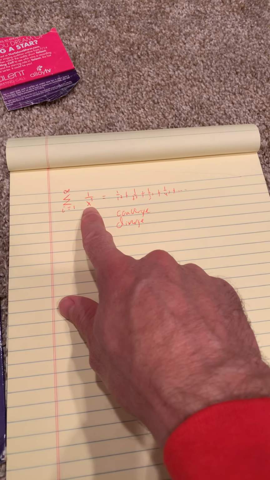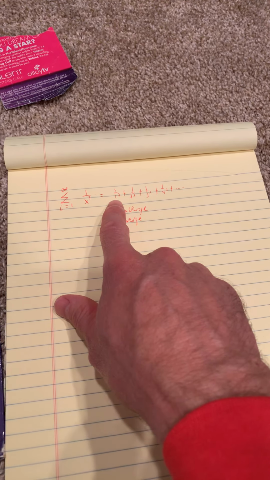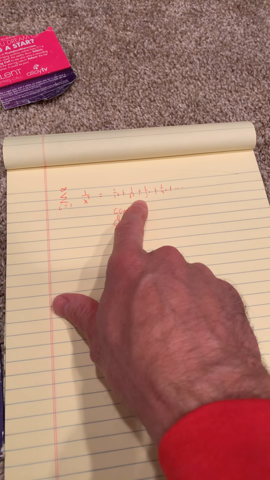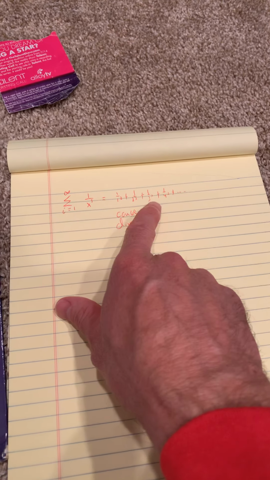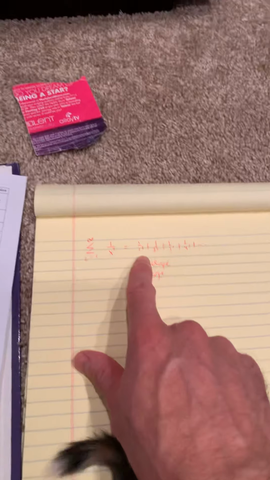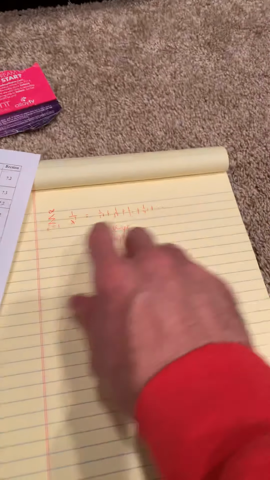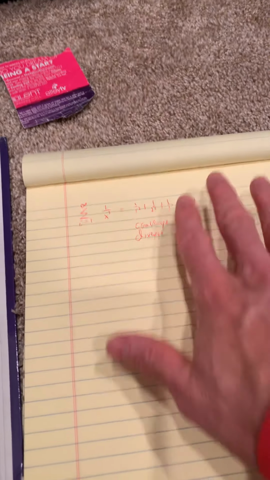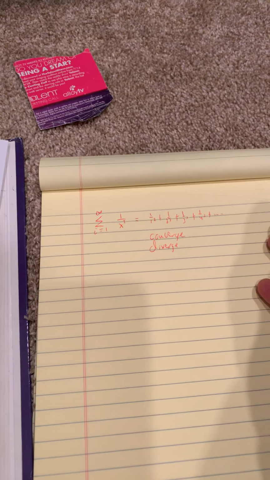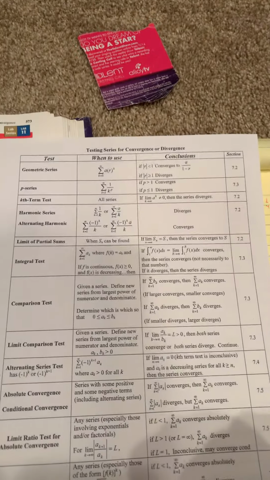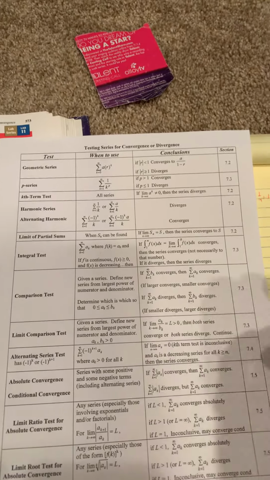So you'd plug in 1 to get 1 over 1 cubed, then you're going to plug in 2, then you're going to plug in 3 and 4 and keep going. So you're going to get 1 over 1 cubed plus 1 over 2 cubed plus 1 over 3 cubed plus 1 over 4 cubed. Now, the idea is this whole chapter is just to tell me whether it converges or diverges. So that's where this comes into play. All right, now we're not going to use them all, but we're going to use most of them.